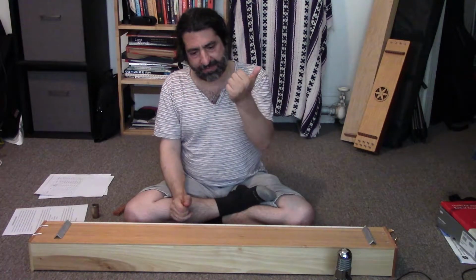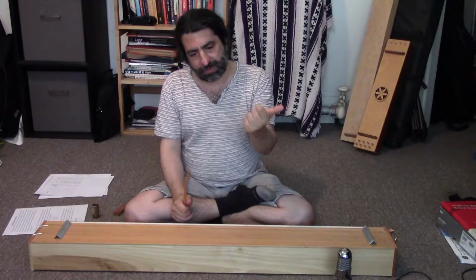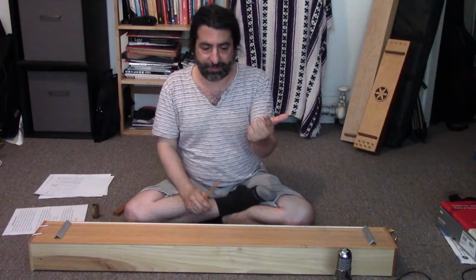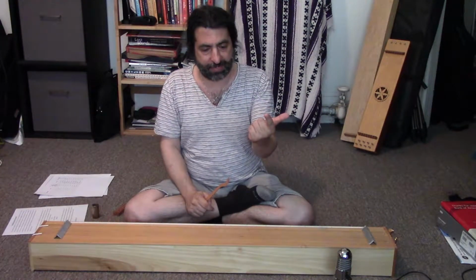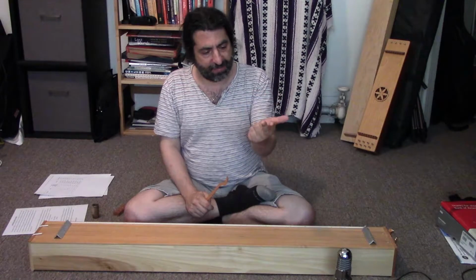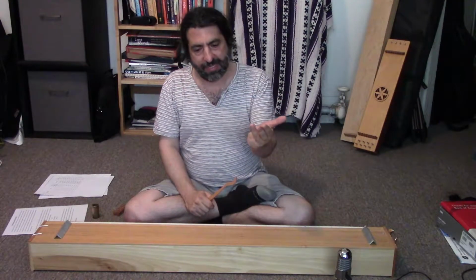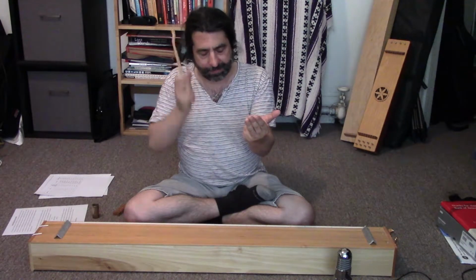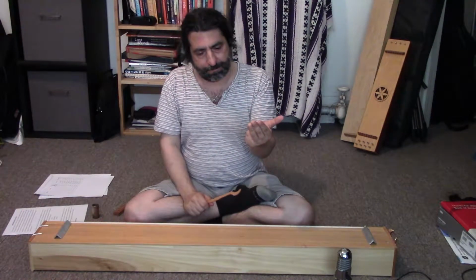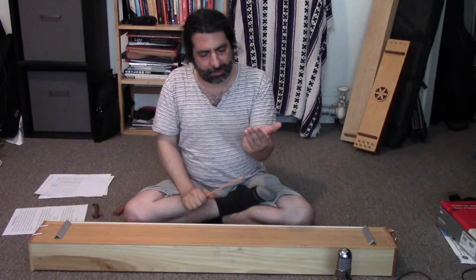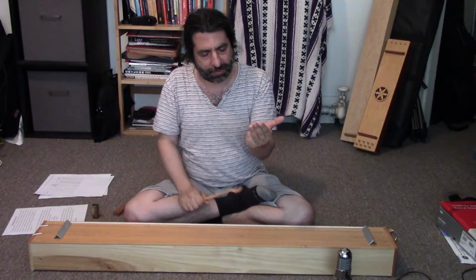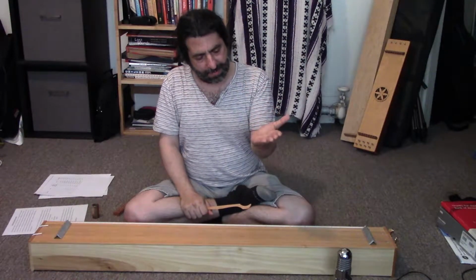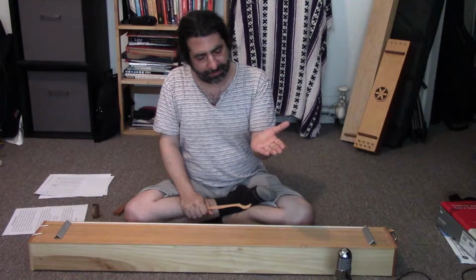So we basically have a root. 9 over 8 is the second scale degree, very close to a major second in our normal tuning. 5 over 4, like we said, is a major third. Now, we don't have a 4 over 3, right? We have an 11 over 8, which is almost a pure quarter tone. It's an augmented fourth or flatted fifth. And then we have a 3 over 2, perfect fifth.